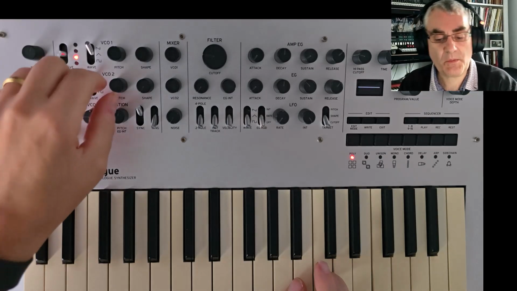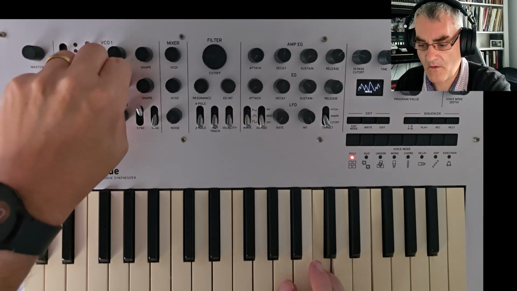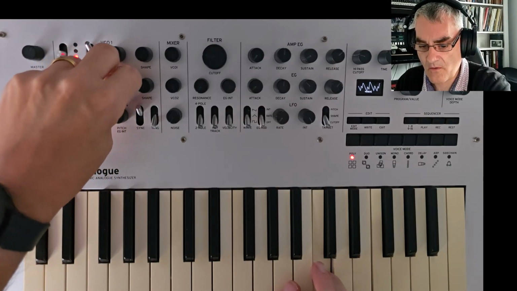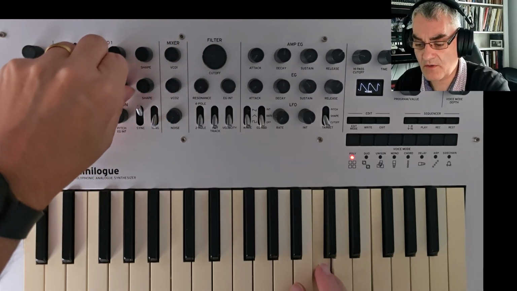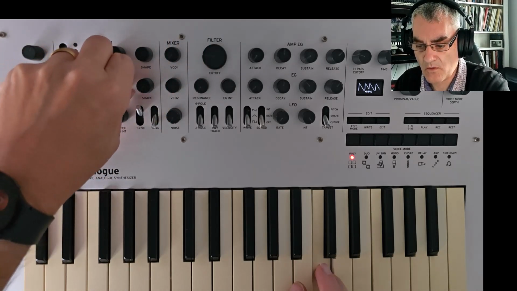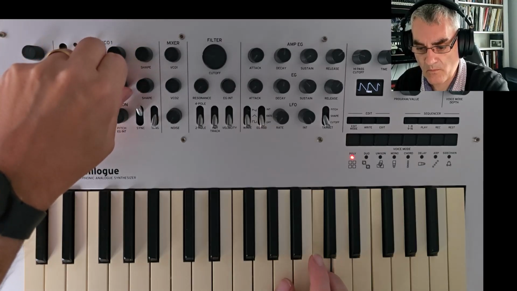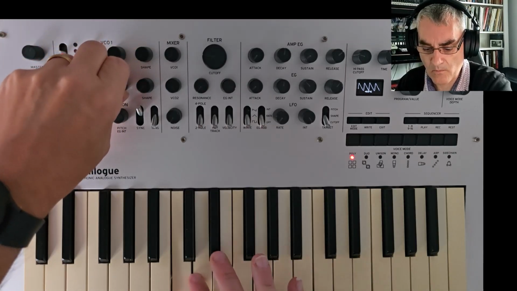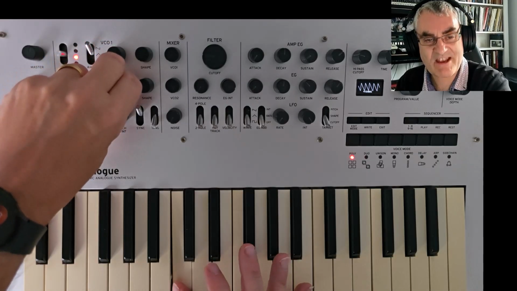So if you adjust the pitch, you start to get some really interesting sound. Especially if I turn off oscillator 1, so you only hear oscillator 2. That's always a great effect.